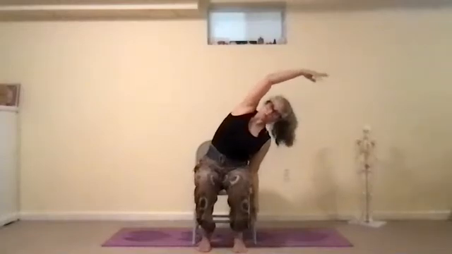Begin to reach it back behind you as far as you can. And then swing it down and bring it back to your lap. Left arm, reach it up. Draw it back and swing it down and release it back to your thigh. Now both arms reach up overhead. Take a side bend to the right and grab onto your chair for some support.